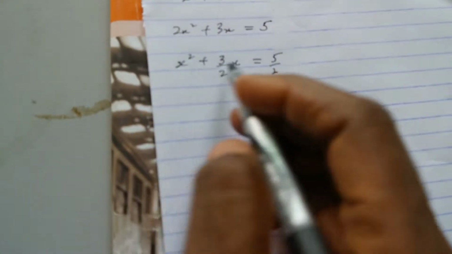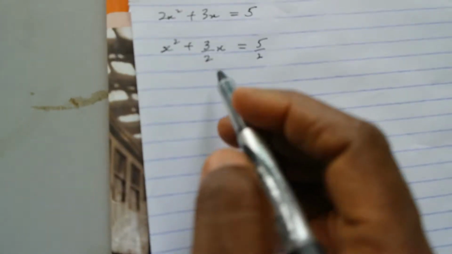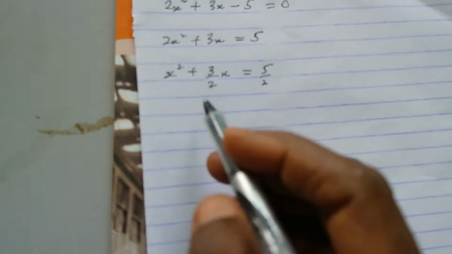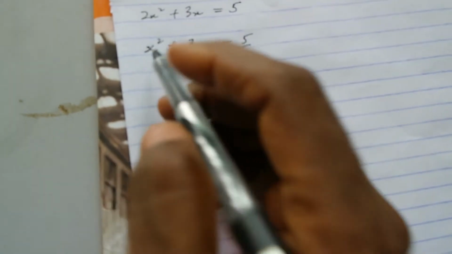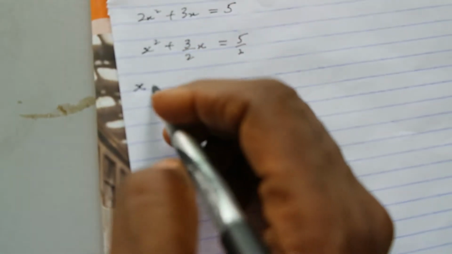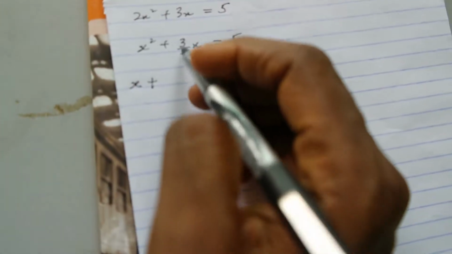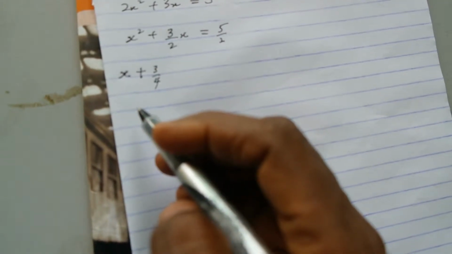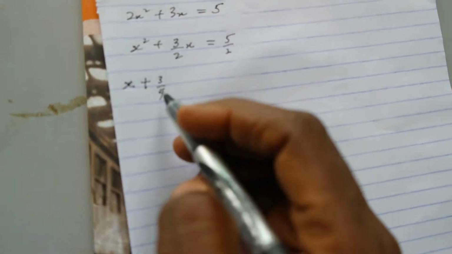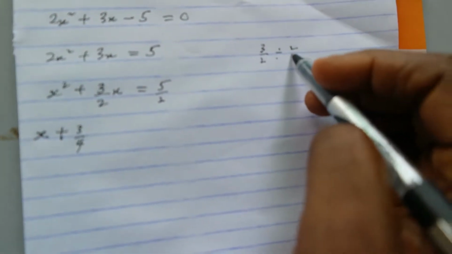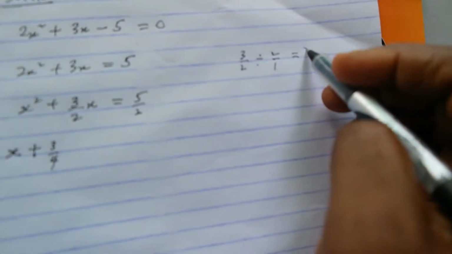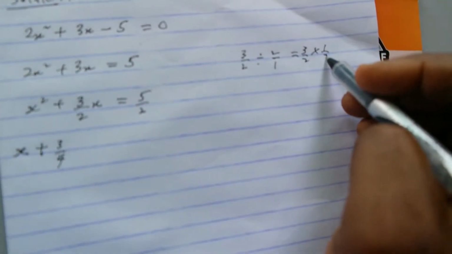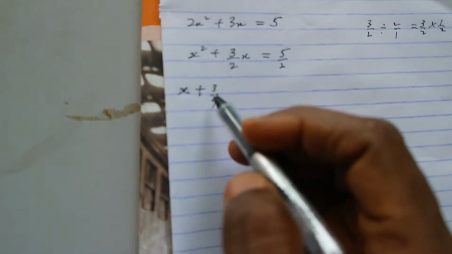So now we complete the square for what we have on the left hand side. How do we go about that? We have x plus half of the coefficient here. Half of 3 over 2 is 3 over 4. That is 3 over 2 divided by 2, the same thing as 3 over 2 multiplied by 1 over 2, and that will give us 3 over 4. So this is how we got our 3 over 4 here.